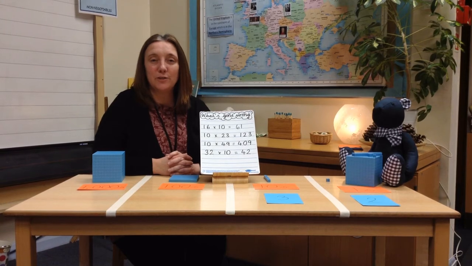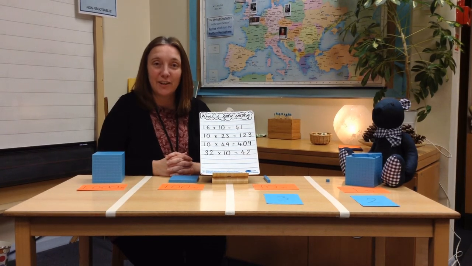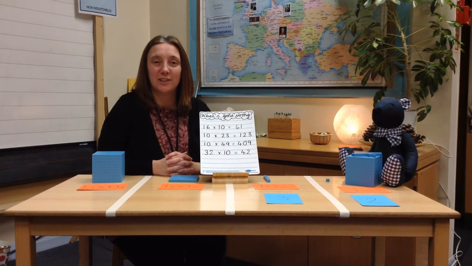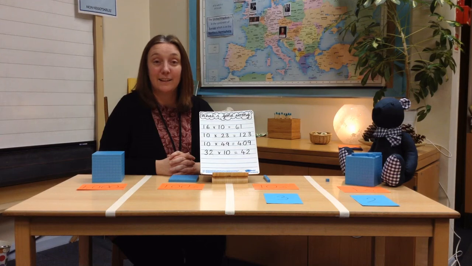I hope that's helped you to understand how we multiply a number by 10. It's your turn now to have a go at the activities on the home learning sheet. Work hard. If you need to use your place value chart in your home learning pack, that's fine.